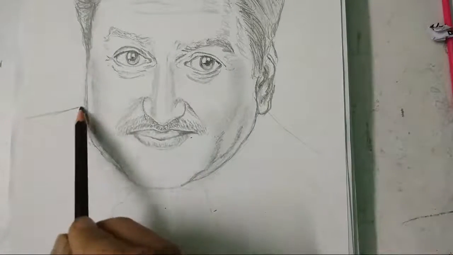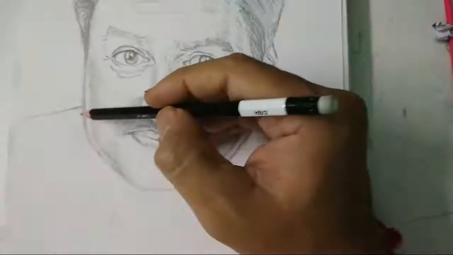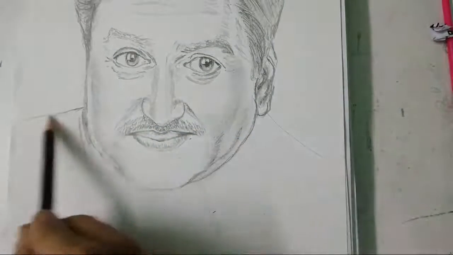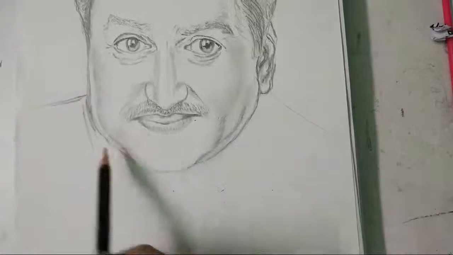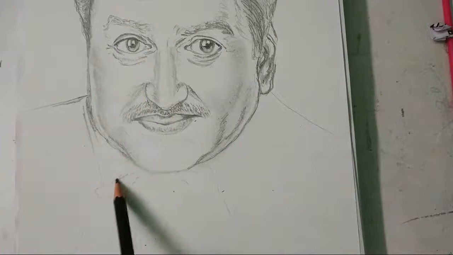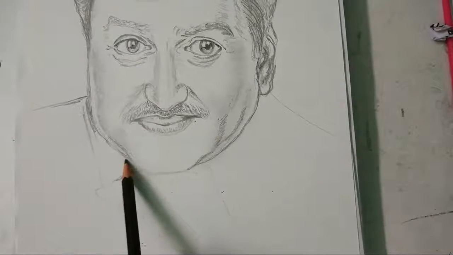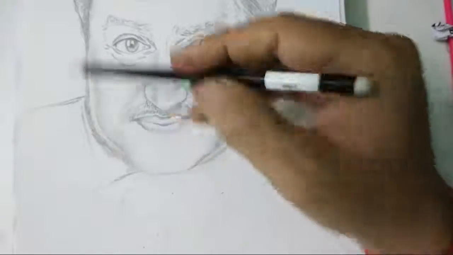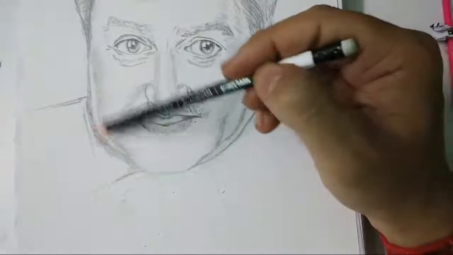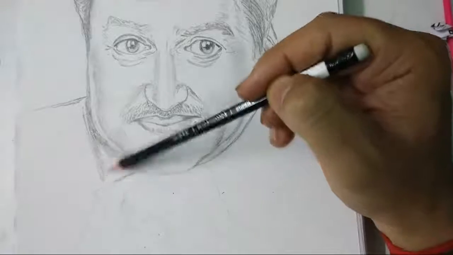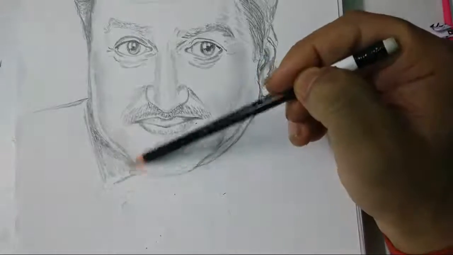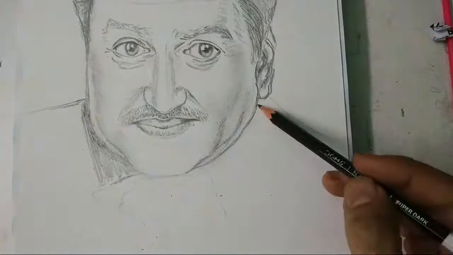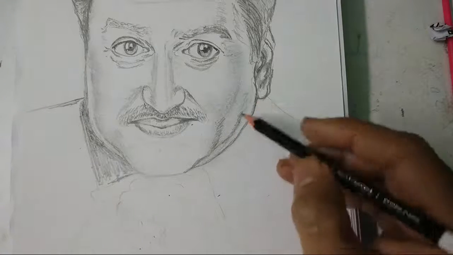Now from the outside, if I make it dark, like I'll show you now, if I make the clothes dark, then the face will become prominent. And same here also.